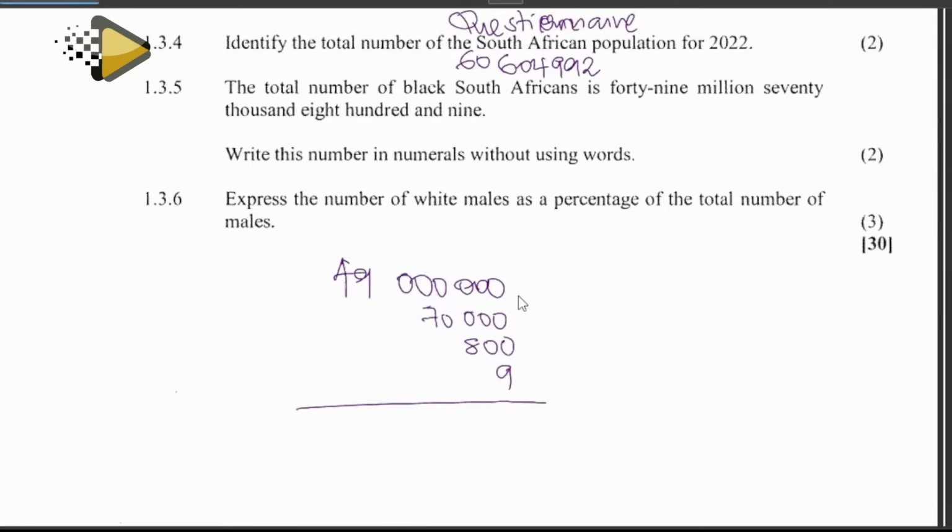This is how, if you want to understand what's happening. So this is a 9, this is a 0, 8, 0, 7, 0, then we have 9, 4. So the answer is supposed to be 9, 0, 7, 0, 8, 0, 9.